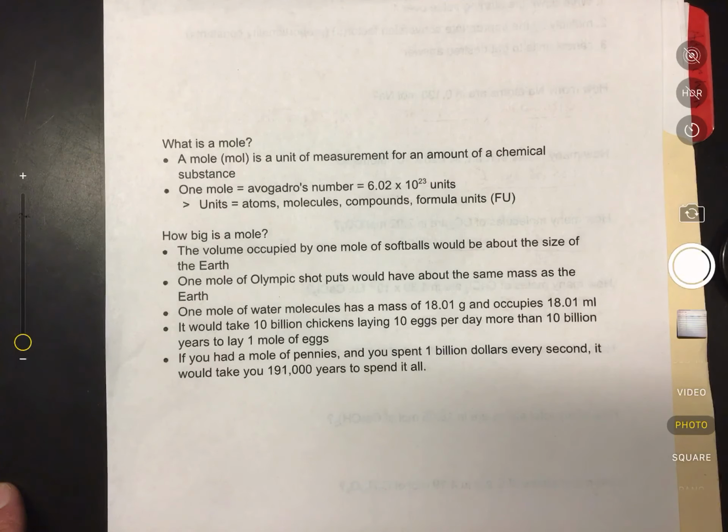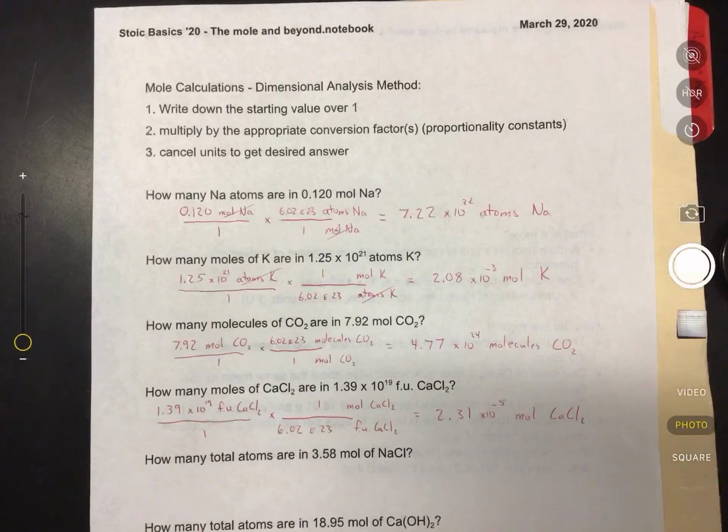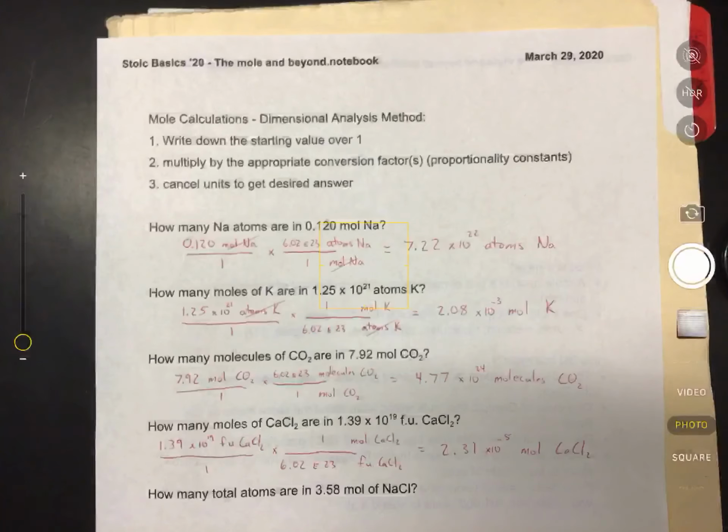If it's a covalently bonded group of atoms, that would be a molecule. If it's an ionically bonded group of atoms, that would be a compound or a formula unit. You can see the examples just to see how large that number is. But then we're going to look at how to do some calculations here. Again, it's using some dimensional analysis, which we've done a little bit in the past.